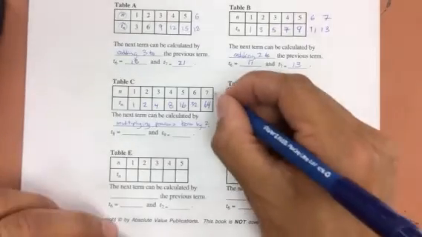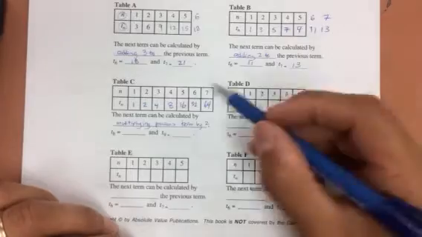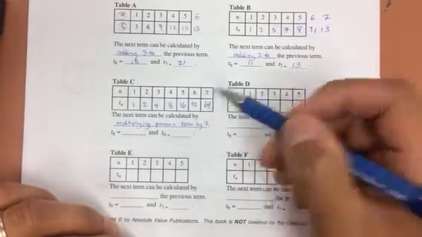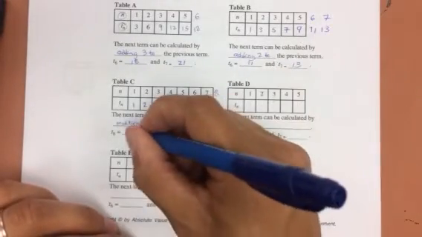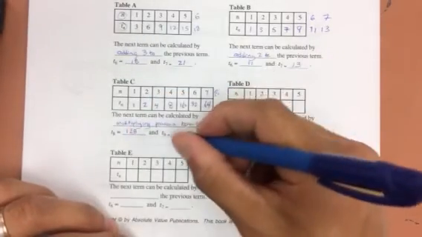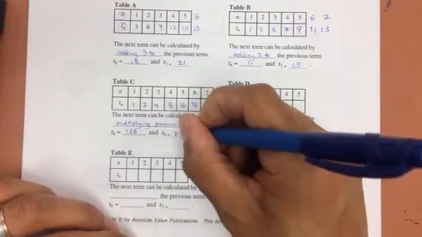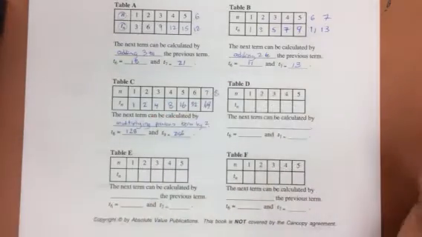And so that means that if we look at the 8th term, all we've got to do is determine our 7th term, which was 64, and multiply that by 2. So that would give us 128. Our 9th term, if we multiply 128 by 2, would give us 256.